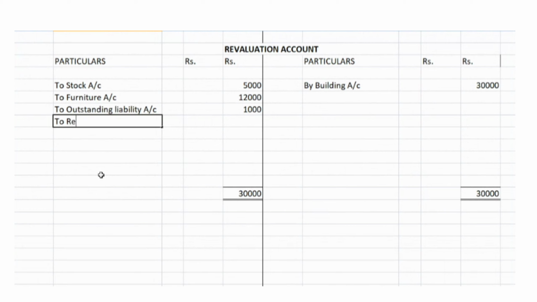Why am I saying profit? In the sense that the lesser side is the debit side. Therefore, the difference on the debit side, the answer which we got, is a revaluation profit. If your lesser side is the debit, it's a revaluation profit.